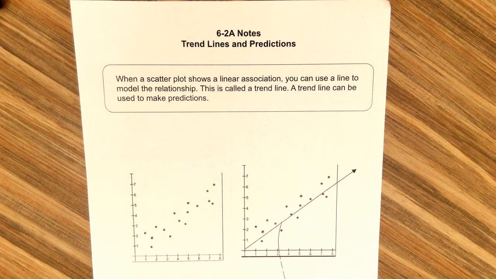Yesterday we learned what a scatter plot is. Today we're going to learn how you can use a scatter plot. Yesterday we learned that scatter plots have different types of associations. Positive goes how? Up. Negative goes down. Nonlinear has a curve. And no association is just random dots. Okay. What we're going to do today is if it's a linear association.